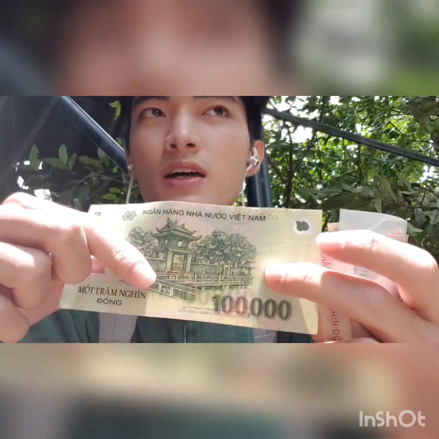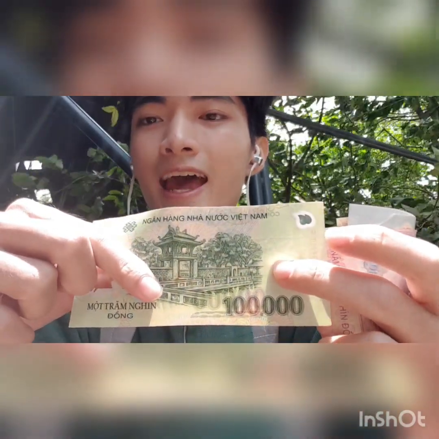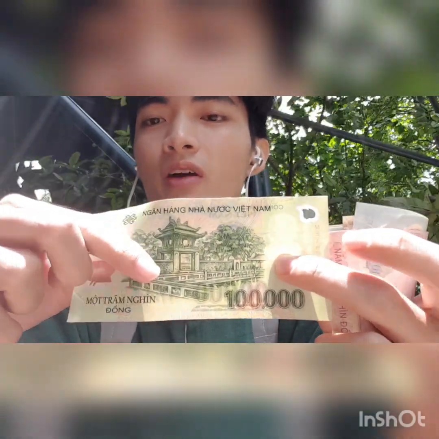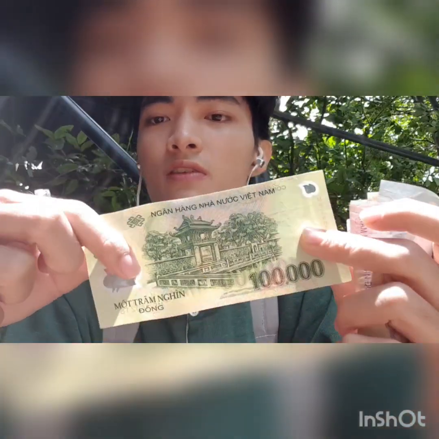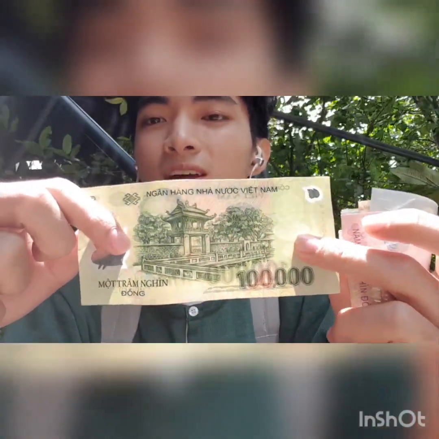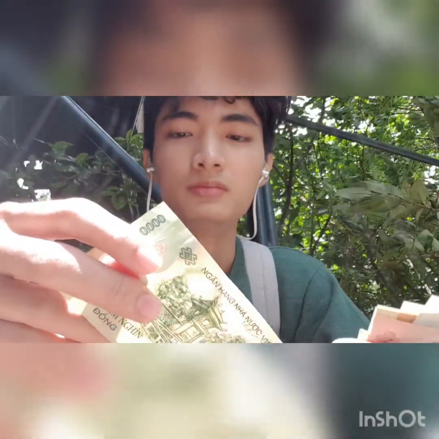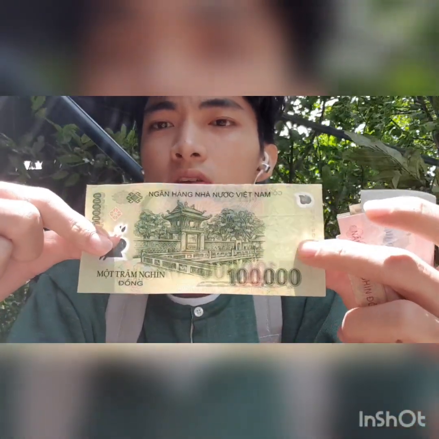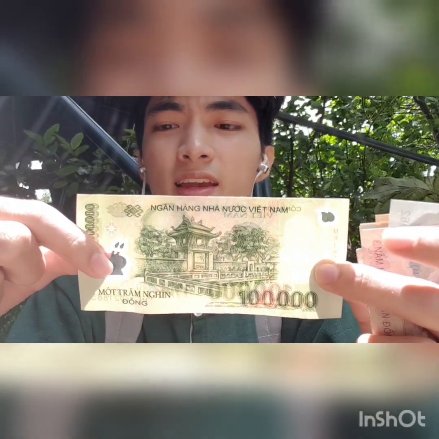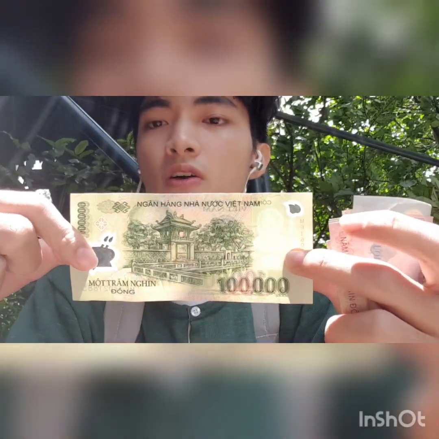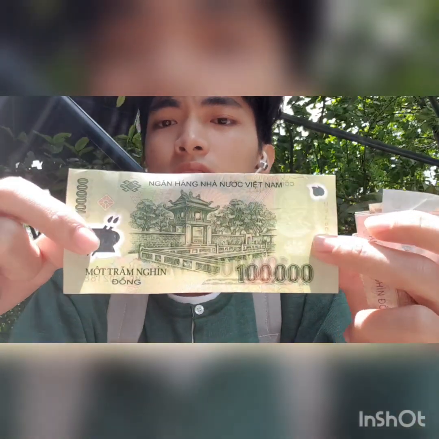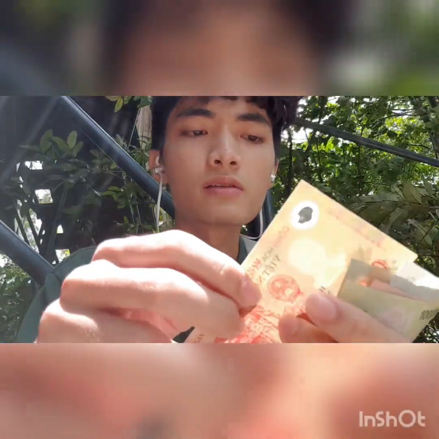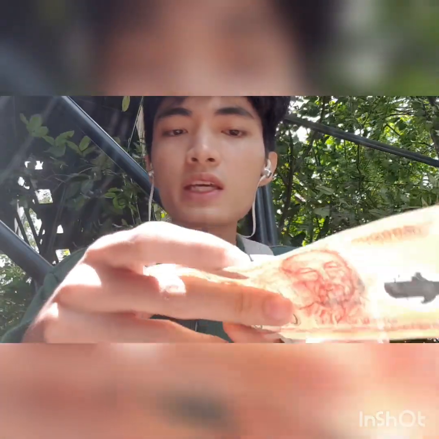It's the symbol of studying and the talent of the Vietnamese people, as well as the first university, the first school, in Vietnam. And 100,000 dong is nearly $5.